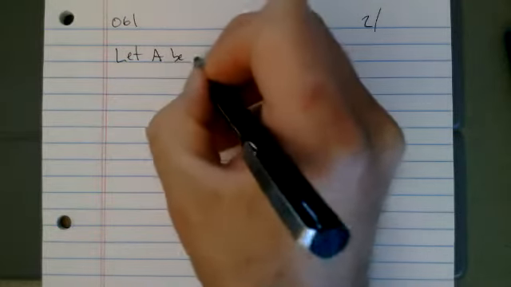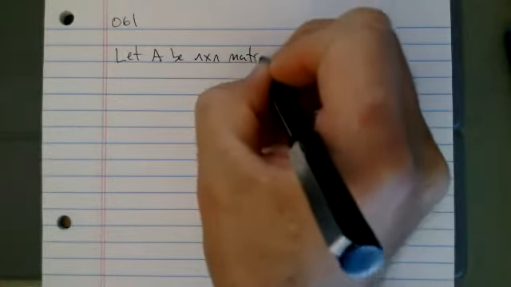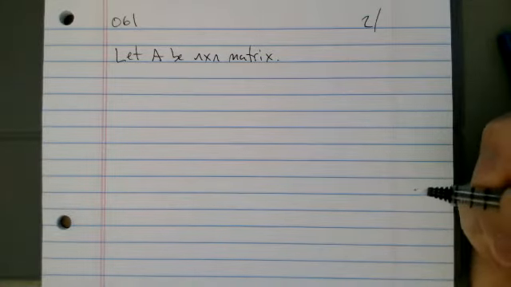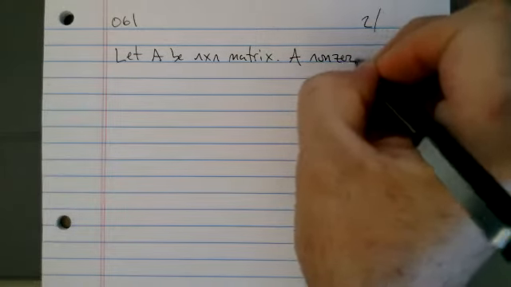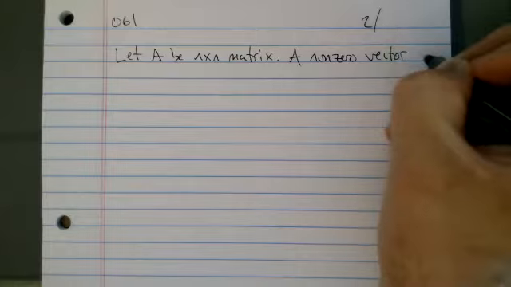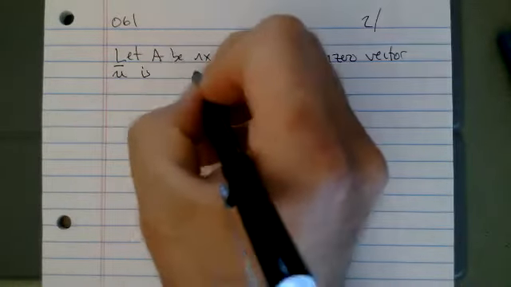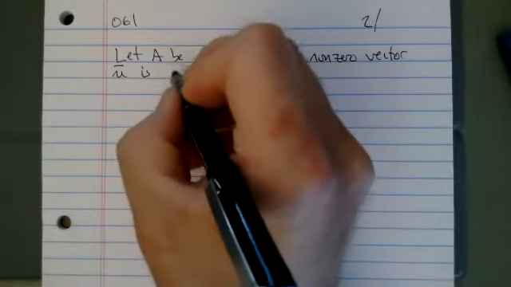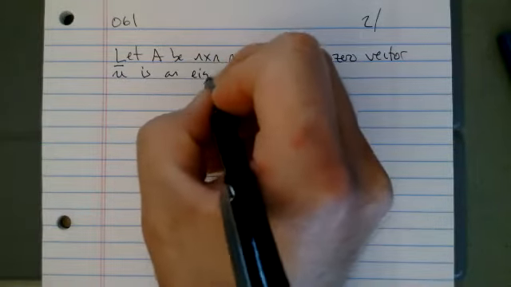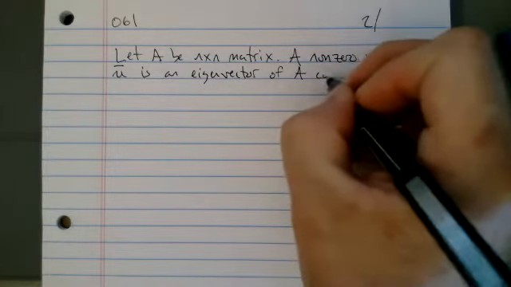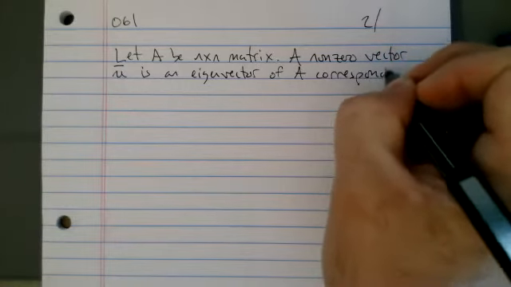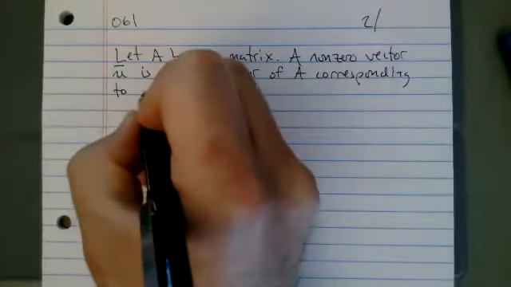So for an eigenvector, let A be an n by n matrix. A non-zero vector U is an eigenvector of A corresponding to eigenvalue.